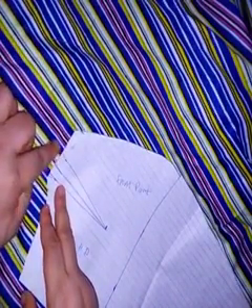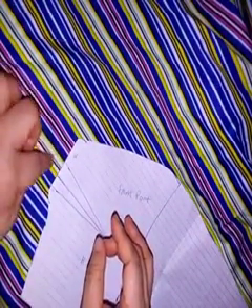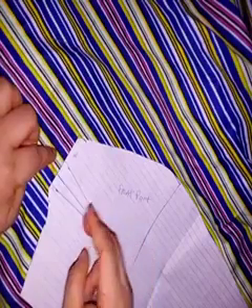Insert your dart. When you are cutting, insert your dart. Do a mark here and a mark here on the fabric, so that you know where your darts are. Okay, this is just all for your stretchy fabric.